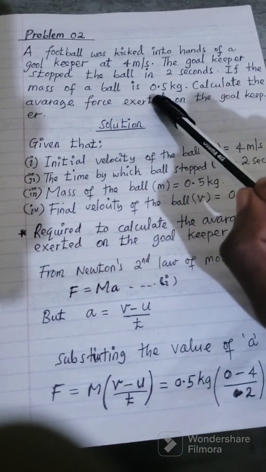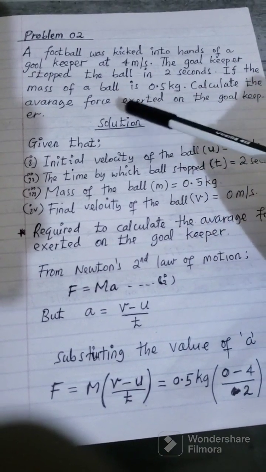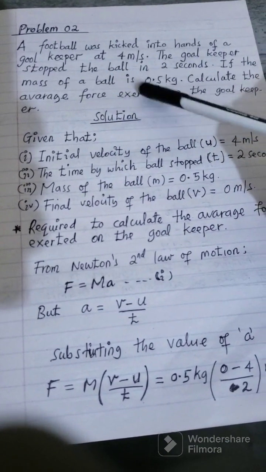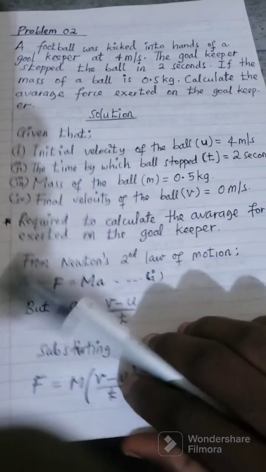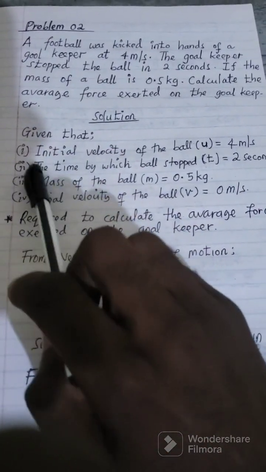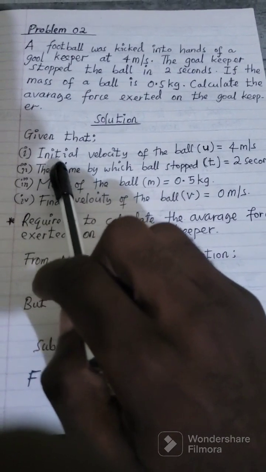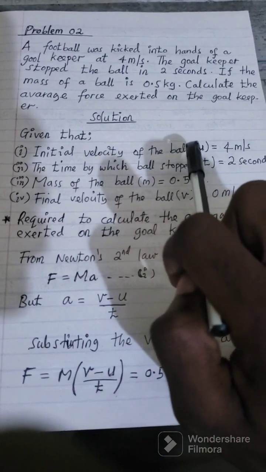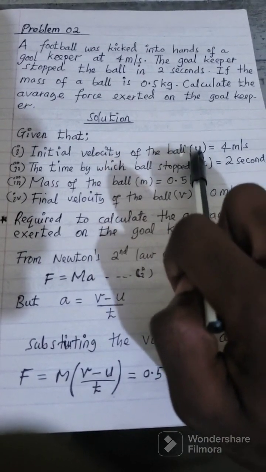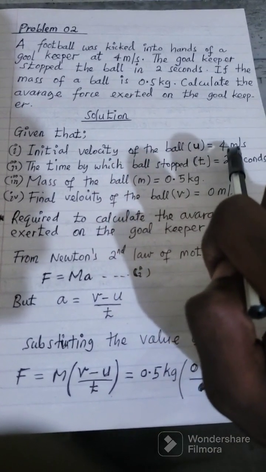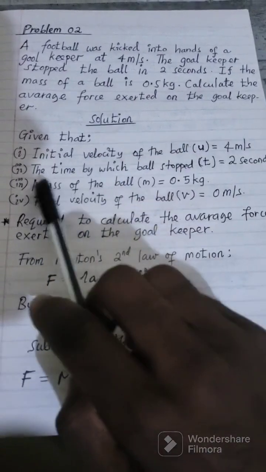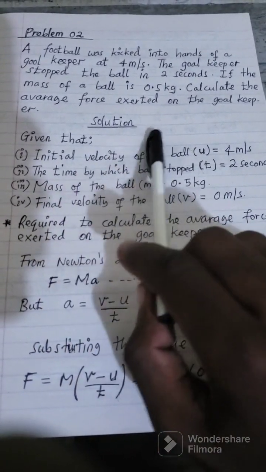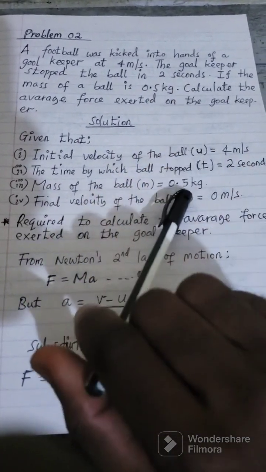The first step before all is noting down all the data which we have been given in this question. The first is the initial velocity of the ball, represented by small u, which is equal to 4 meters per second. The second is the reaction time, 2 seconds.